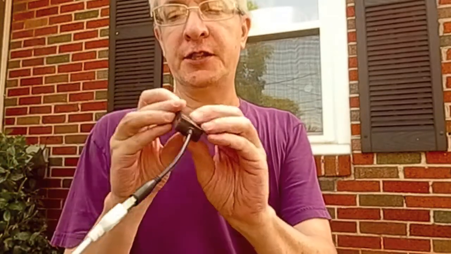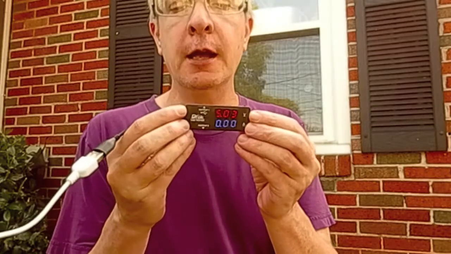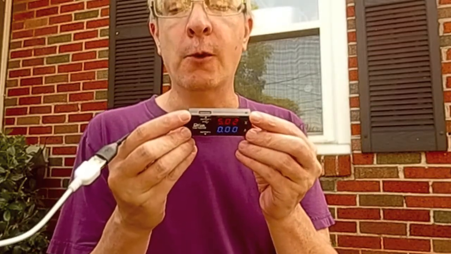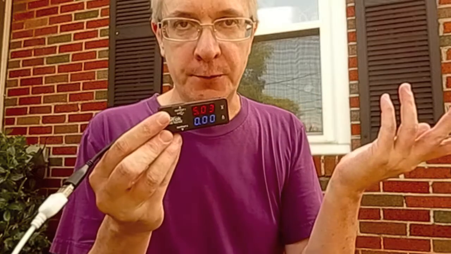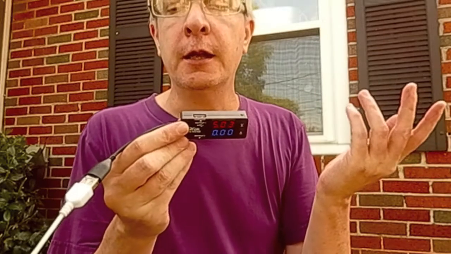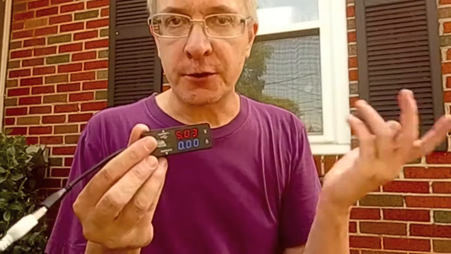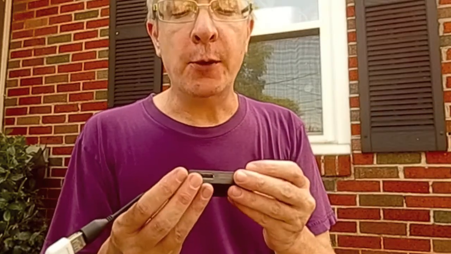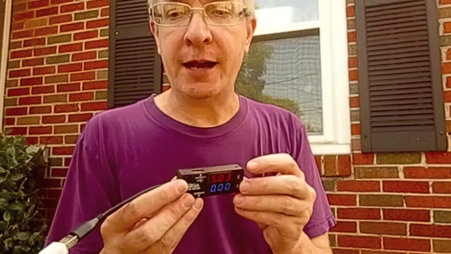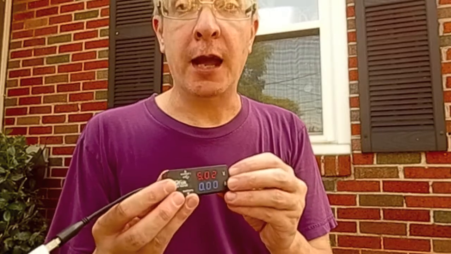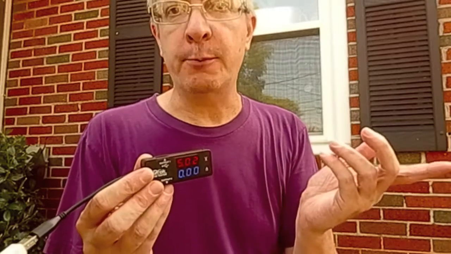Okay. Then a third way that I'm going to talk about is to get a device like this little Drok USB tester. This one is only good for 5 volts because it's a USB tester. Let's see. Yeah, I think it handles up to 3 amps. And right now we see that the battery pack that I'm pulling from is supplying 5.02 volts to it.